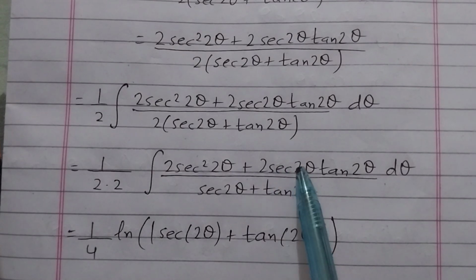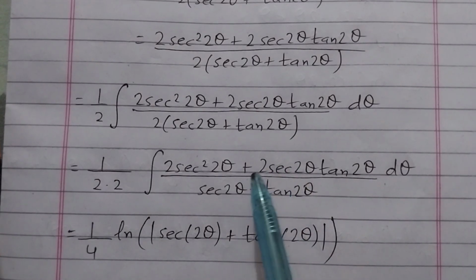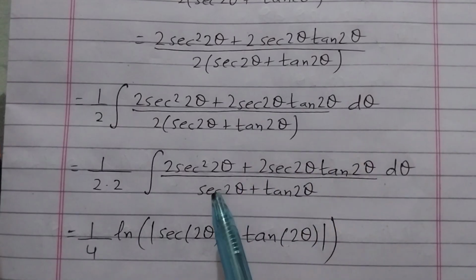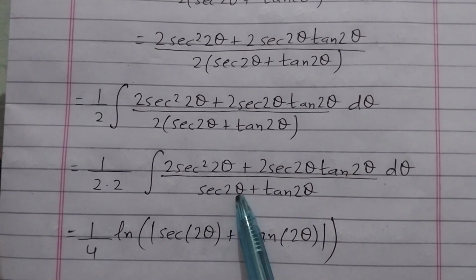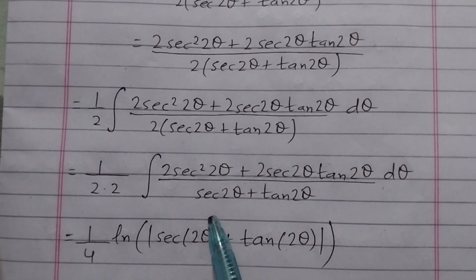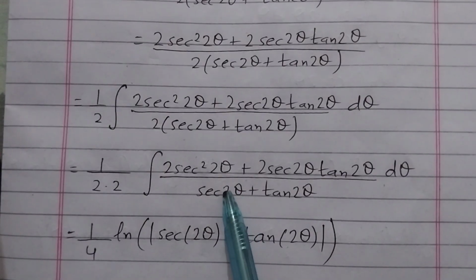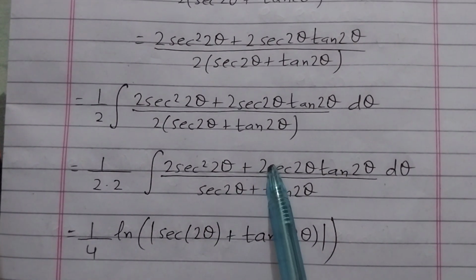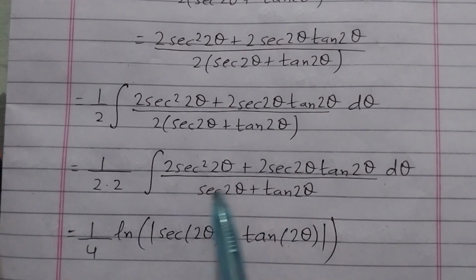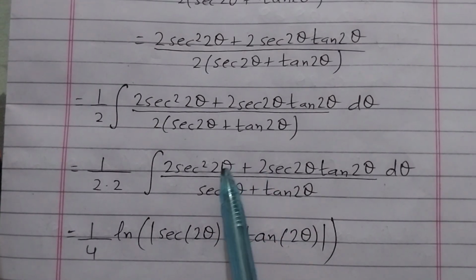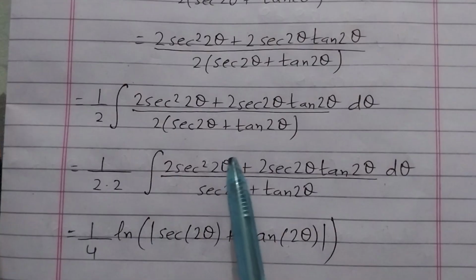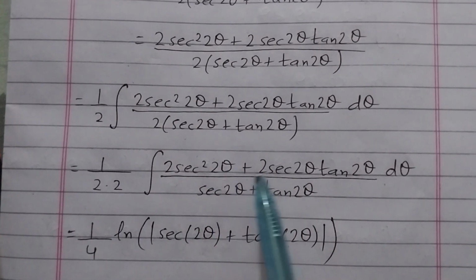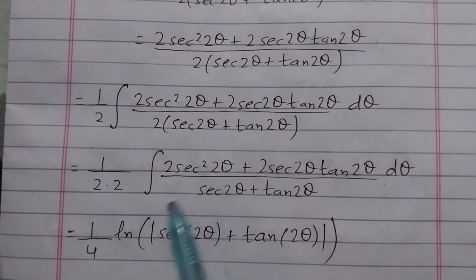But in the case of secant theta, the derivative of theta with respect to theta is 1, so we don't need to write that. Here we have 2 theta, whose derivative is not 1 but 2, so we need to write that. So both of these terms have their derivatives written in the numerator, and so this whole expression has its derivative written in the numerator.